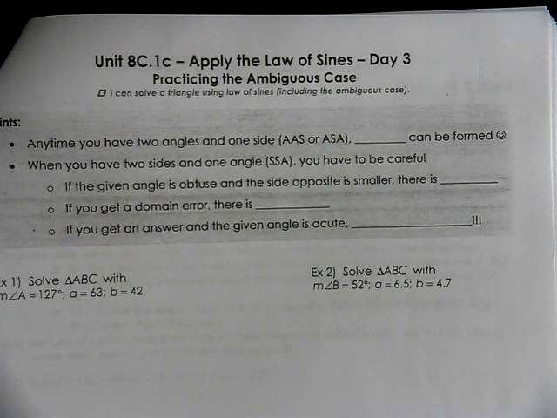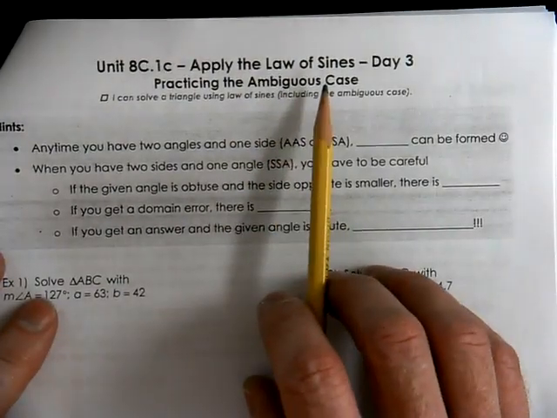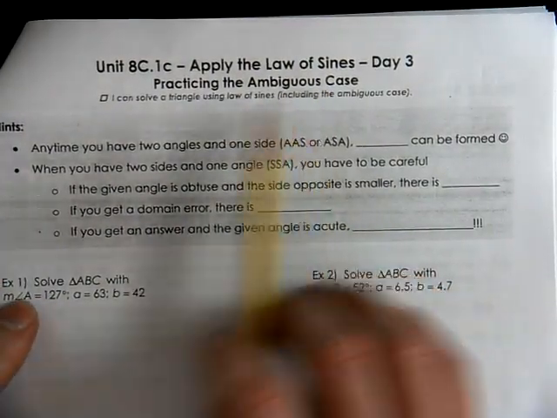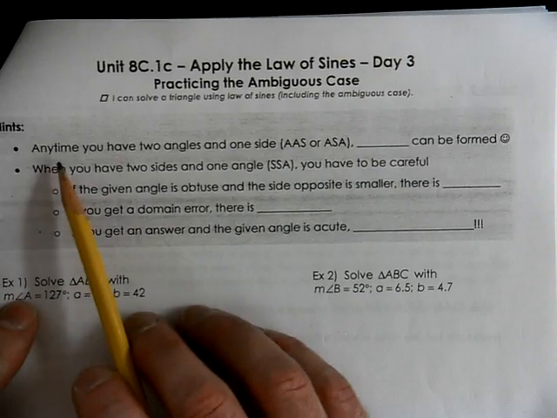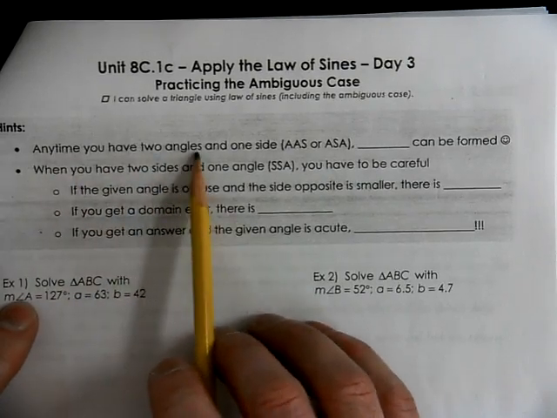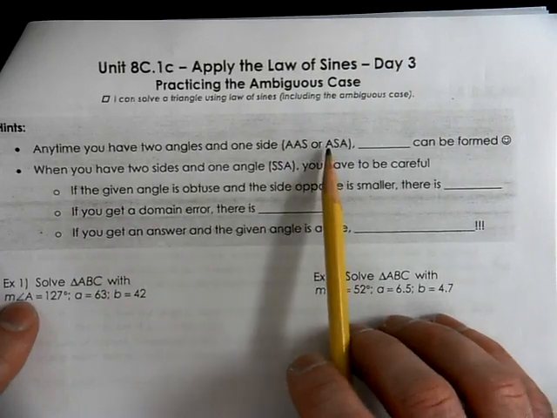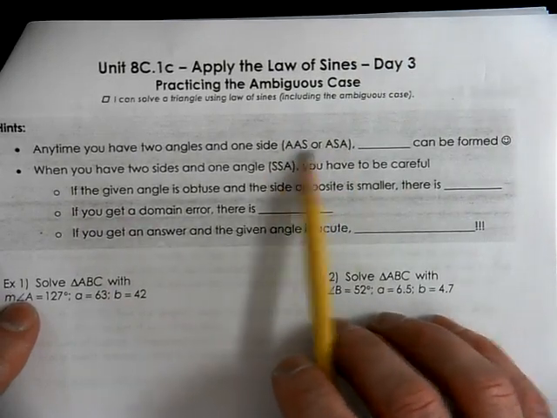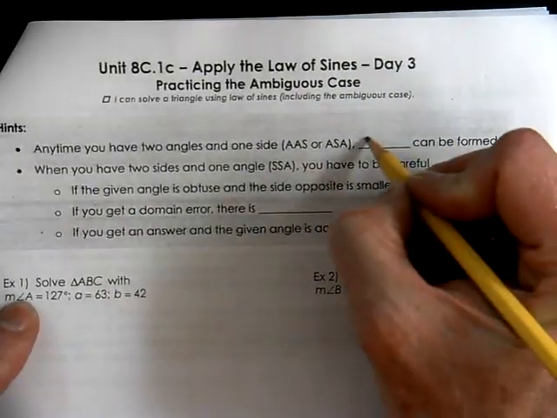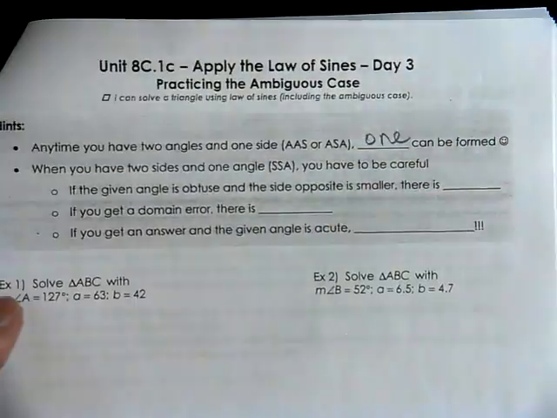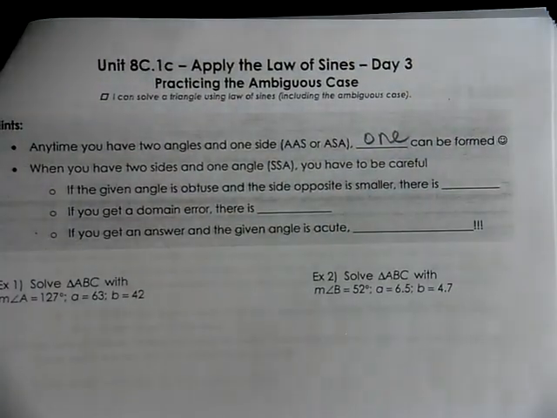This is Algebra 2 with Trig, 8C.1c. We're specifically talking about the ambiguous case for law of sines today. Some different thoughts. Anytime you're working with angle, angle, side, or angle, side, angle, then you're going to have one triangle. You don't have to worry about all this extra consideration.